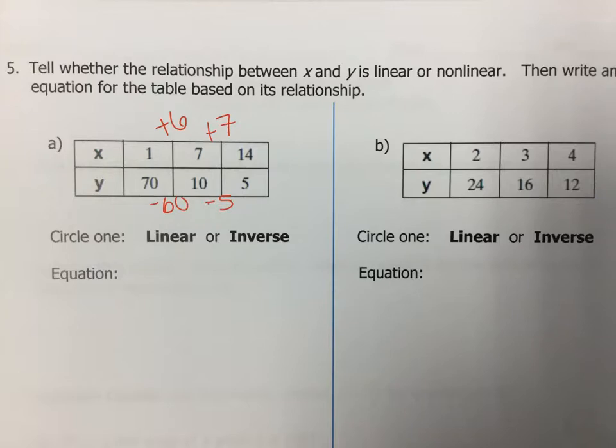Now, if I try to check the slope, I have for the first one a slope of negative 60 over 6, which is the same thing as negative 10. For my second one, I have a slope of negative 5 over 7, which does not simplify down to any other smaller fraction. And as we can see, negative 10 and negative 5 over 7 do not match. So I know that it is not linear, meaning it has to be inverse.